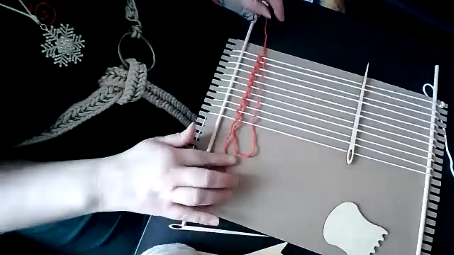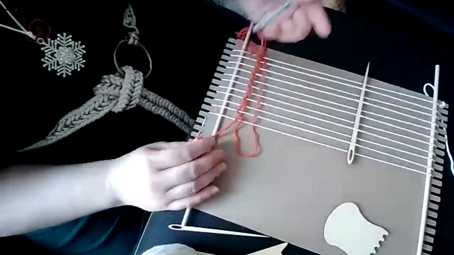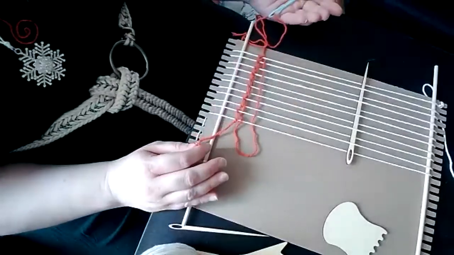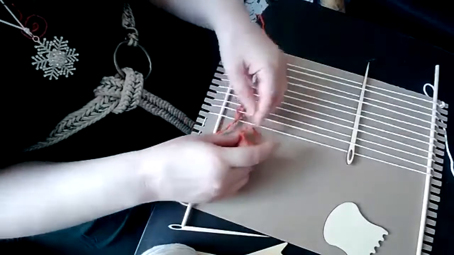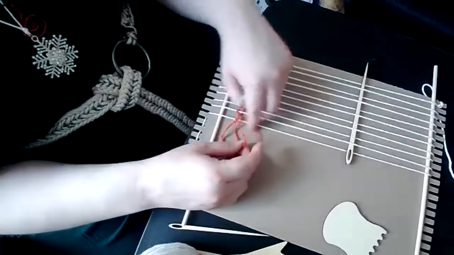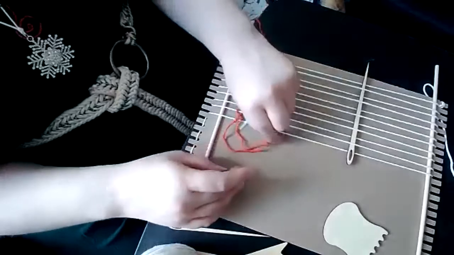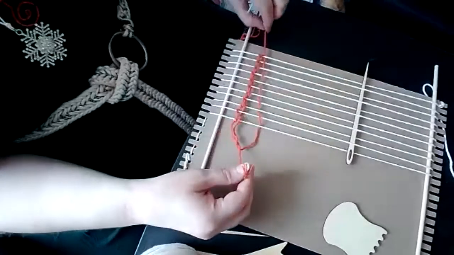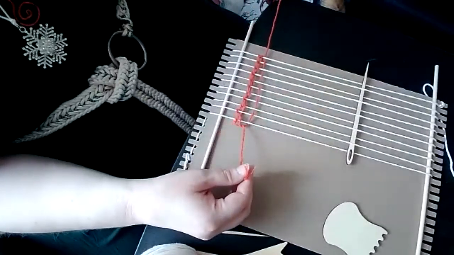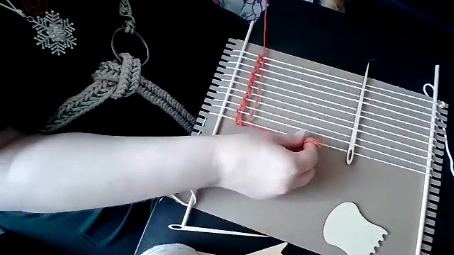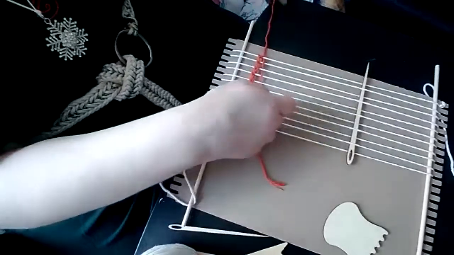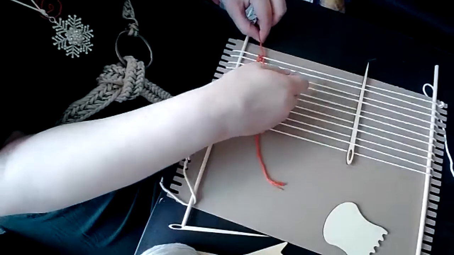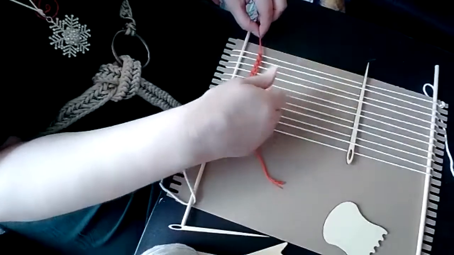What I'm going to do with my tail on the end here, there's different things you can do. You could just leave it and weave it through at the end. I like to catch it on the side a little bit. So I'm pulling it through that loop from my row that I just wove, so that it's going to go up a few rows on the side here. It does create a little bit of bulk on there. So it's up to you what you want to do with that.